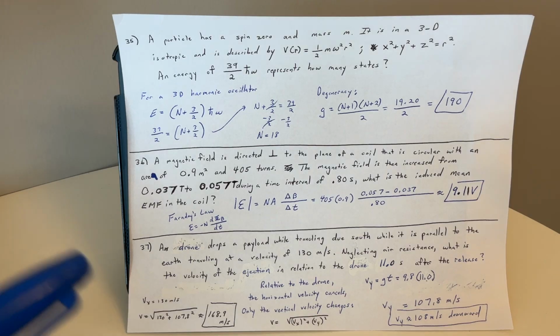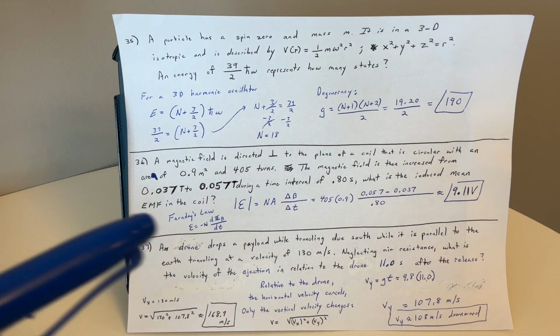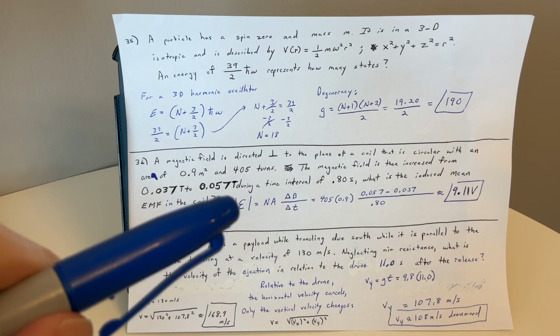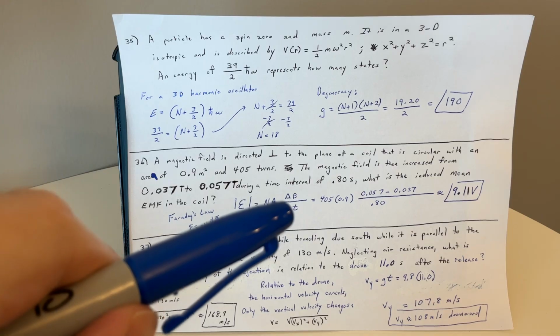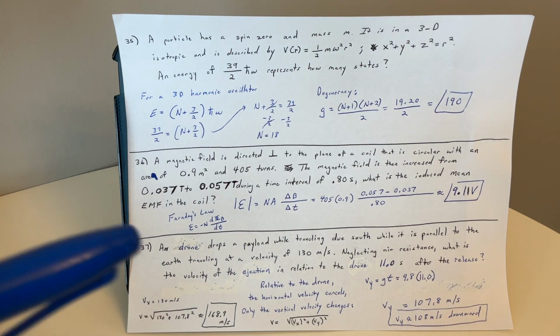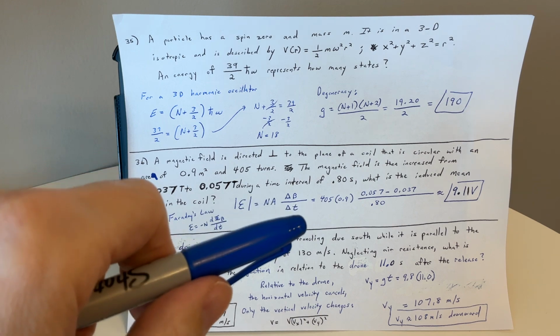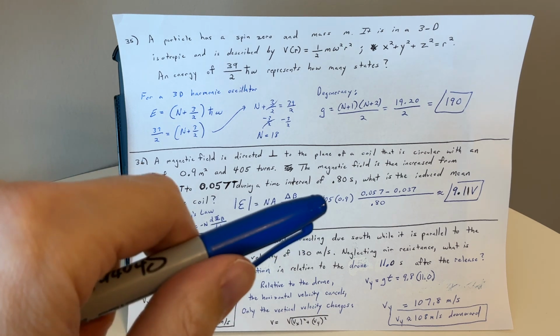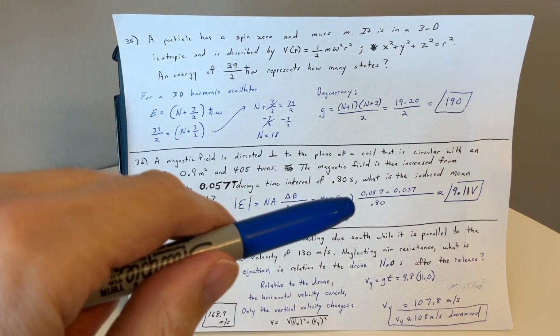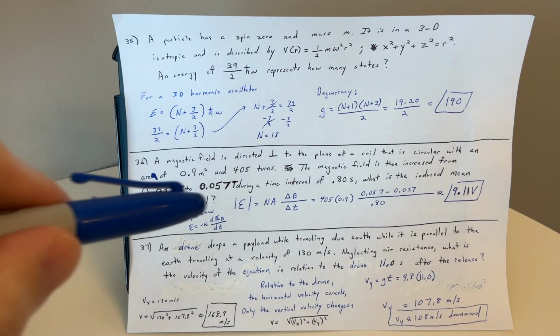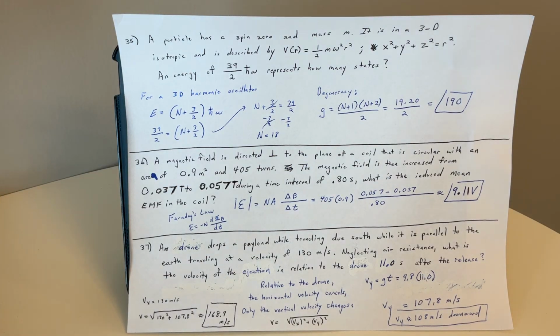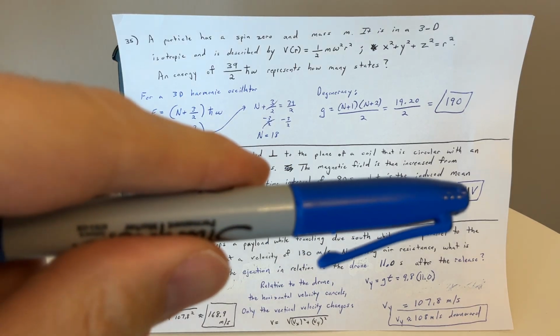Okay, so we're looking for the average here. This is off of Faraday's law. We could say the absolute value of epsilon equals NA times the change in B over the change in t, the change in the magnetic field. So N is 405, A is 0.9. The denominator is going to be 0.80, the time, and the numerator is going to be the difference between the two Tesla values we were given. And we're just going to wind up with 9.11. All right, so that is the induced mean EMF, 9.11.